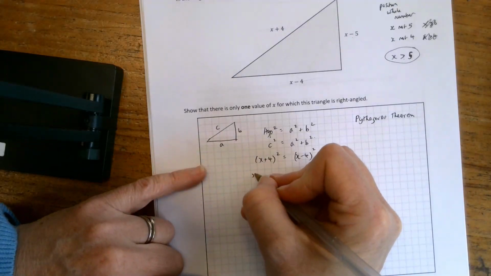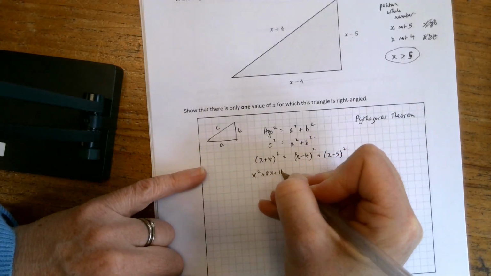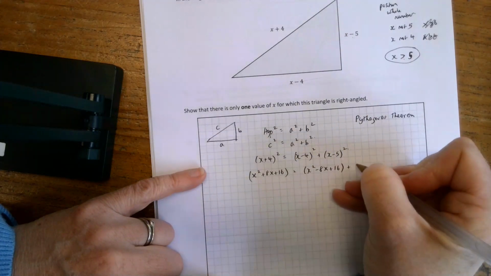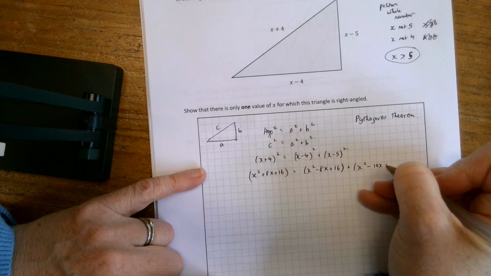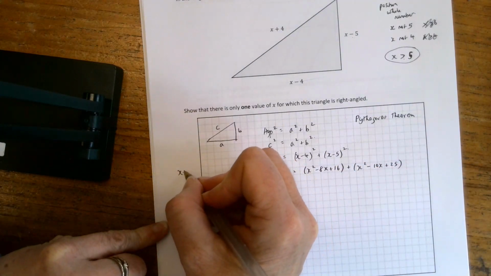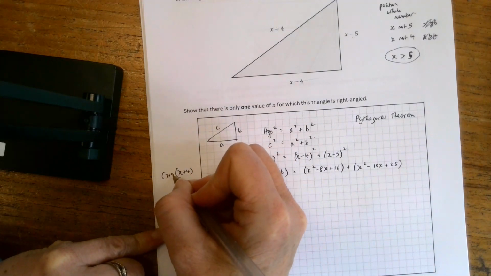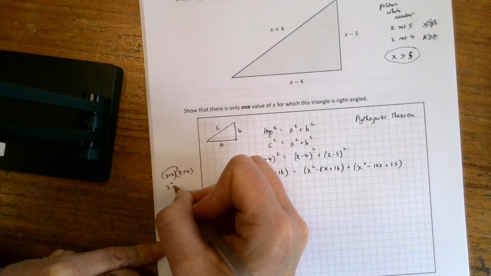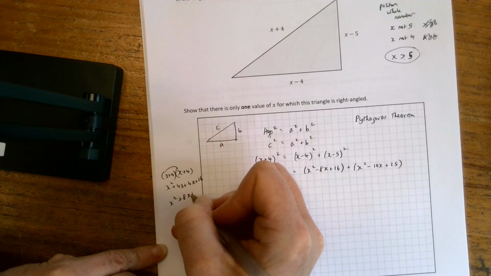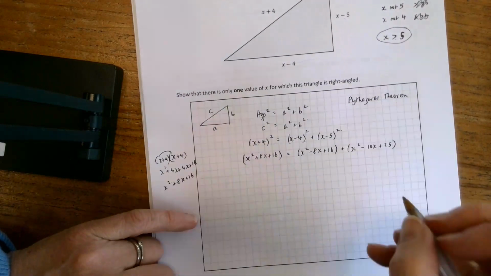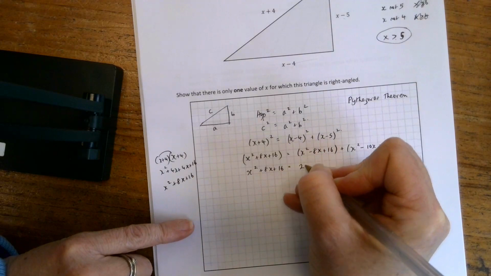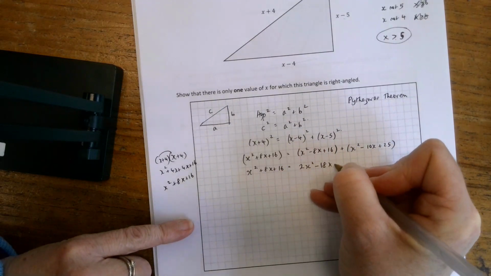Let's just finish this off. x squared plus 8x plus 16 is equal to x squared minus 8x plus 16 plus x squared minus 10x plus 25. So if you square this, you get this. If you square this, because remember, to square something means to multiply it by itself, x squared plus 8x plus 16. Okay, now, so what do I have? Let's remove the brackets. x squared plus 8x plus 16 is equal to 2x squared minus 18x plus 41.